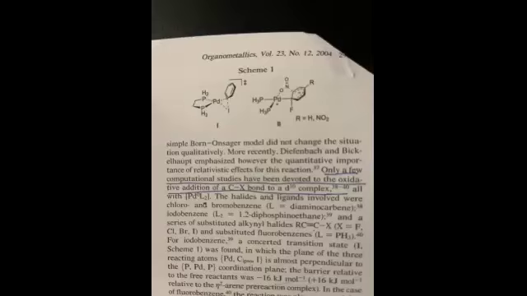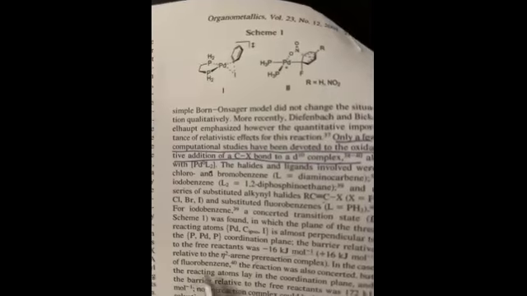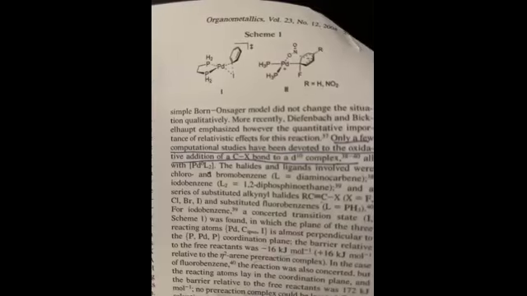I'm not remembering what eta is. I don't know what that is. In the case of fluorobenzene, the reaction was also concerted, but the reacting atoms lay in the coordination plane.